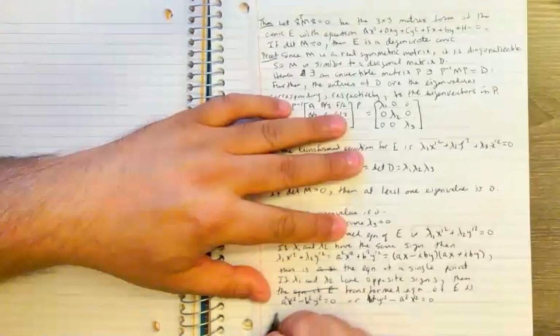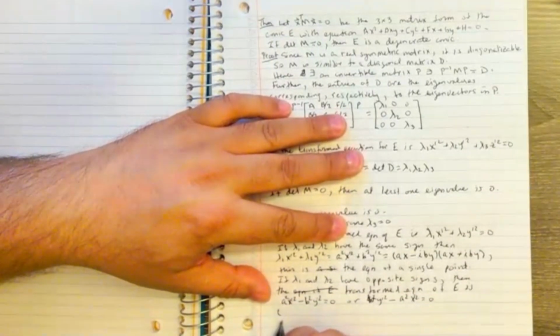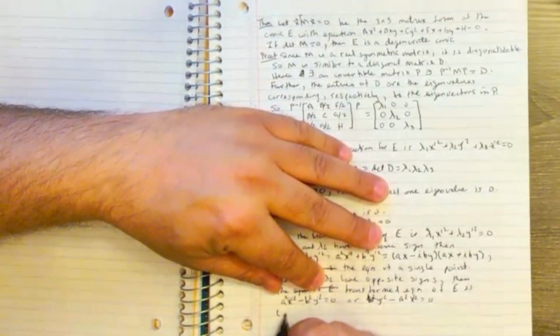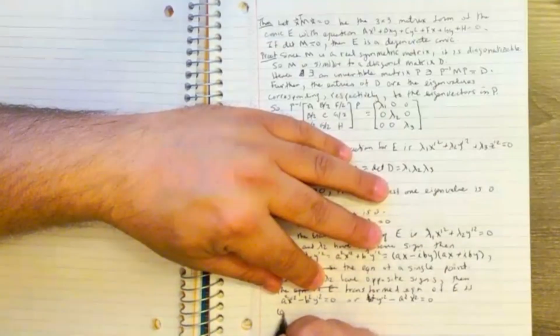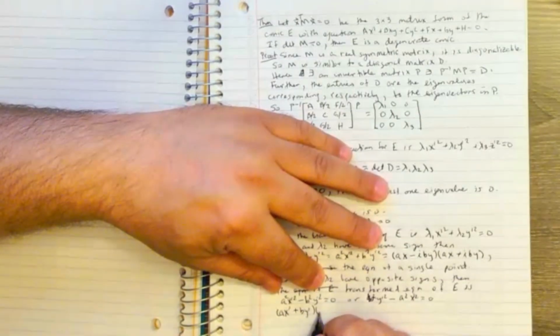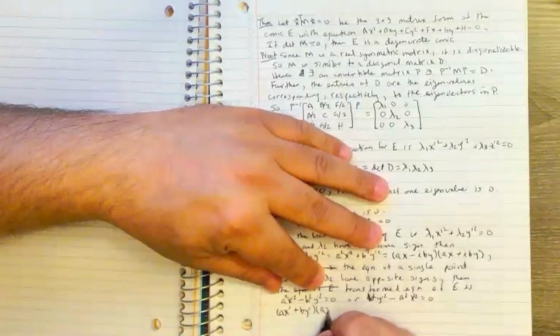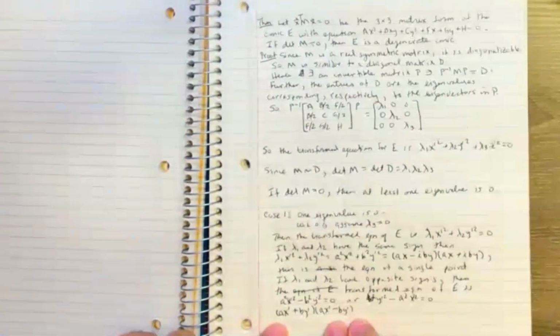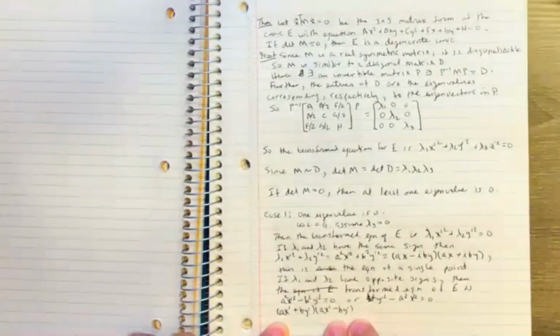In either case, we have the linear factorization. Well, in the first case, we have the linear factorization a x prime plus b y prime times the quantity a x prime minus b y prime. And so this is the equation for two intersecting lines.